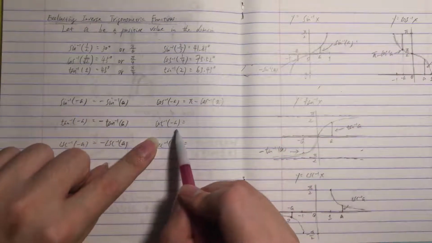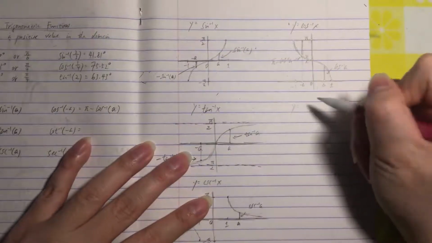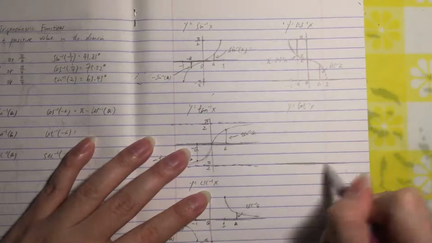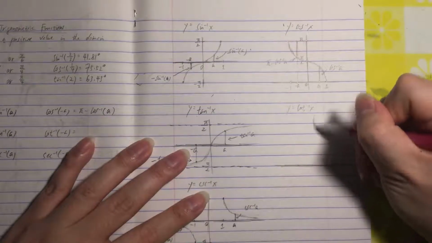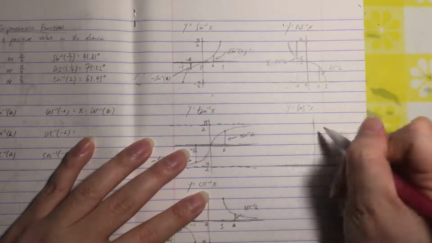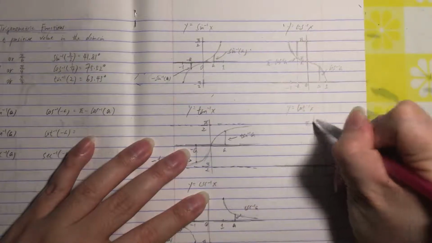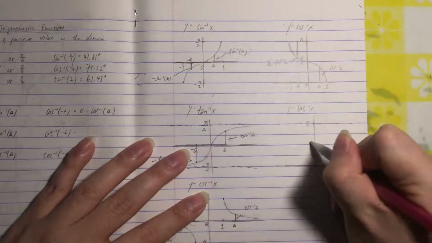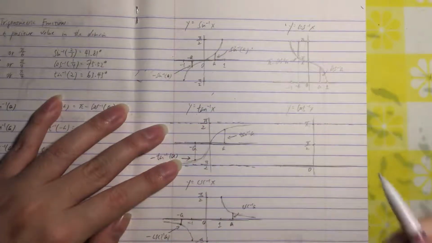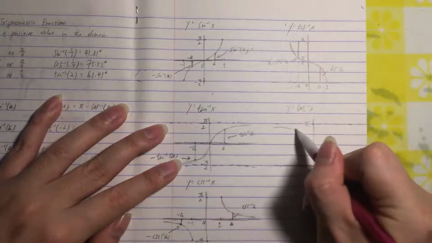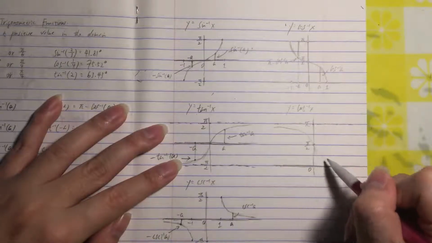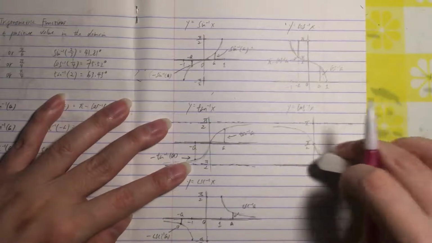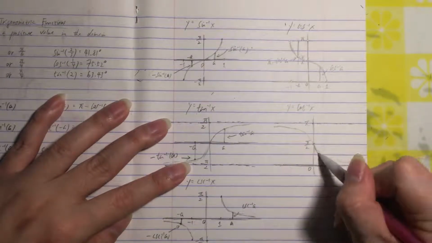Now how about inverse cotangent of negative a? Let me graph inverse cotangent first. The graph of inverse cotangent looks like this. The horizontal asymptotes are 0 and pi. There are two horizontal asymptotes. This point here is pi over 2. That's the graph of inverse cotangent.